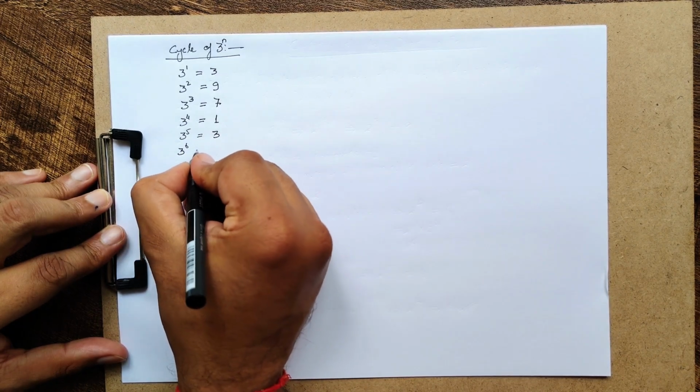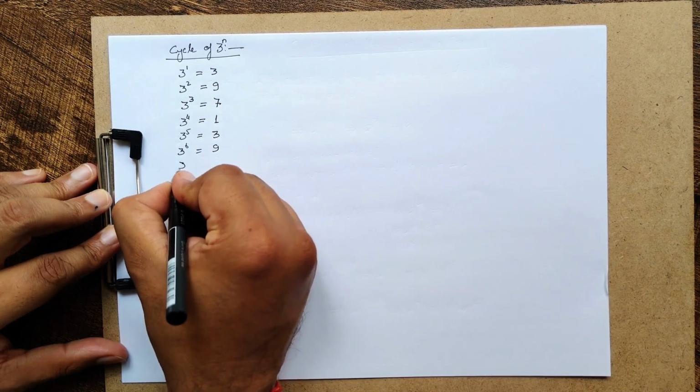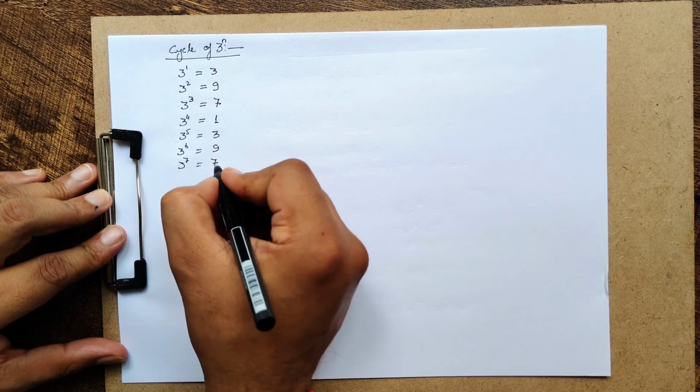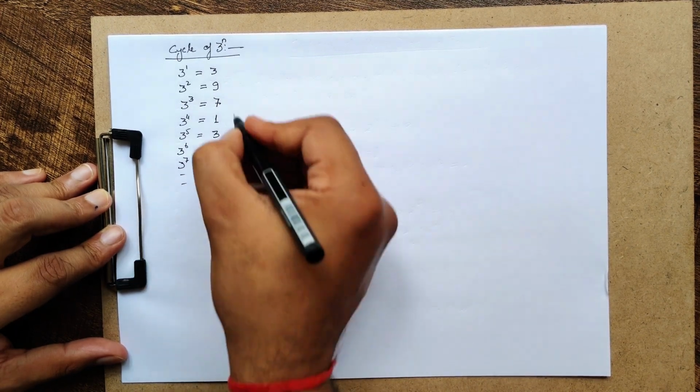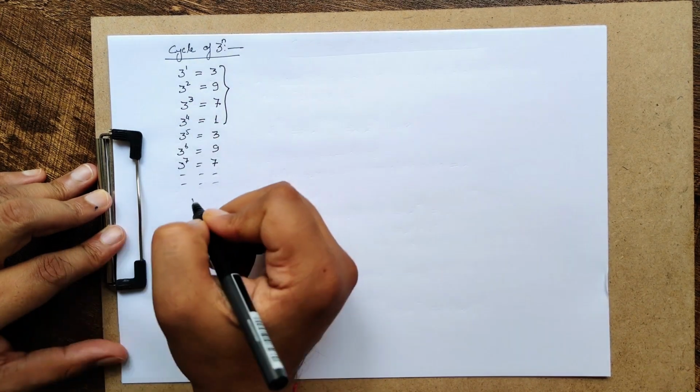3 to the power 6, again 3 into 3 is 9. 3 to the power 7, 9 times 3 is 27. So at the units place we get 7, and so on. So we see that 3 follows the cyclicity of 4 again.